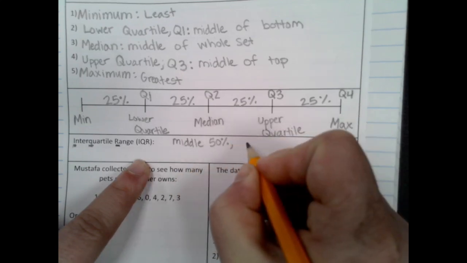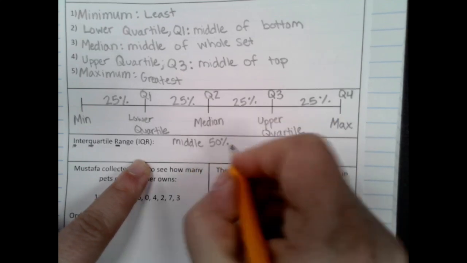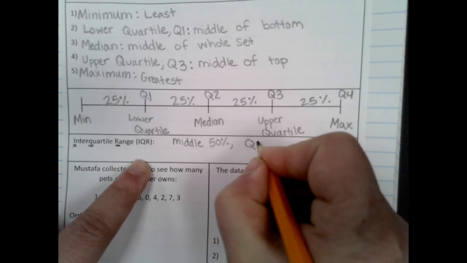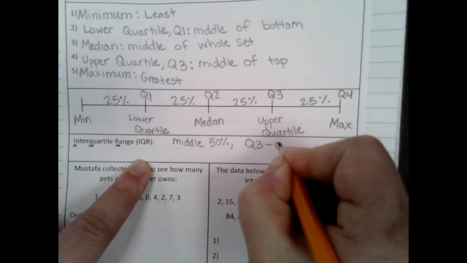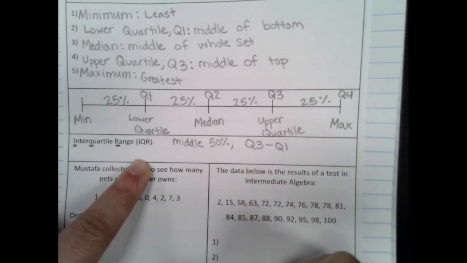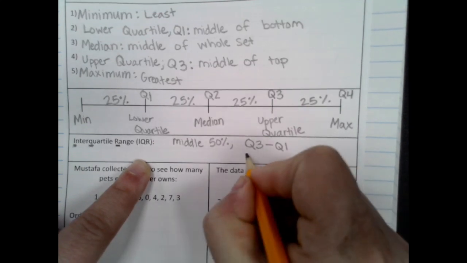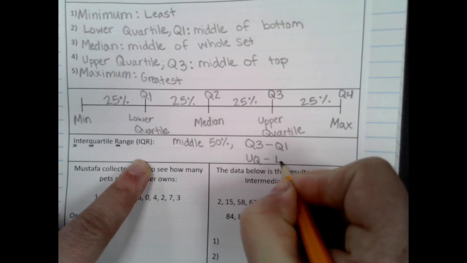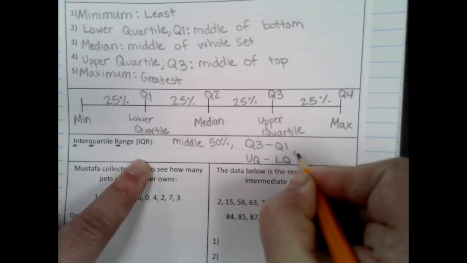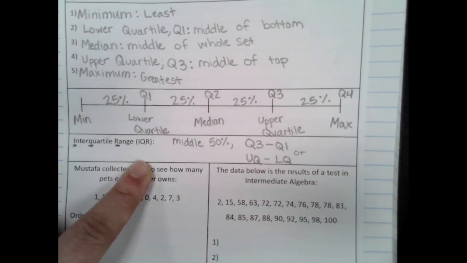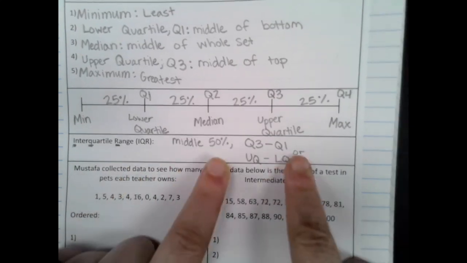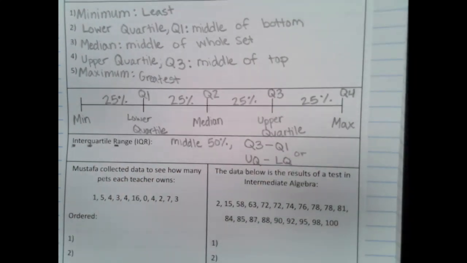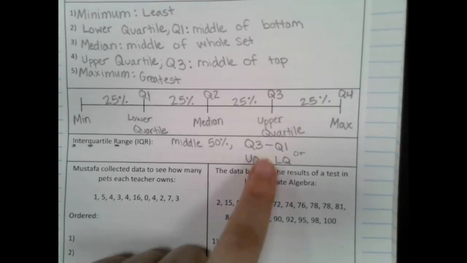So we're going to do Q3 minus Q1, or we could call that the upper quartile, UQ, minus lower quartile, LQ. Whichever way you're using in that case. If you're using the words upper quartile and lower quartile, then subtract those, Q3 and Q1.